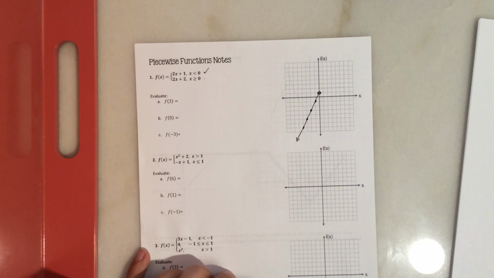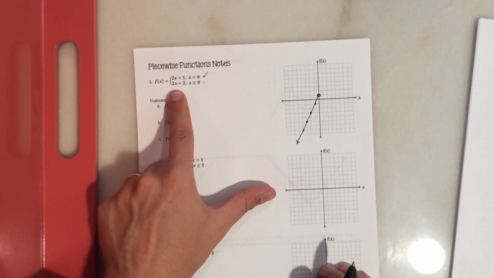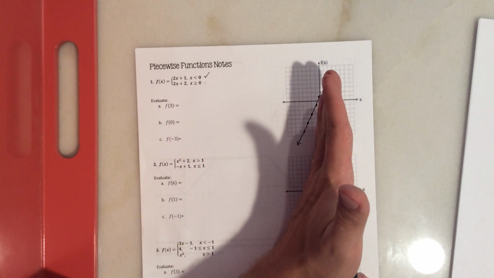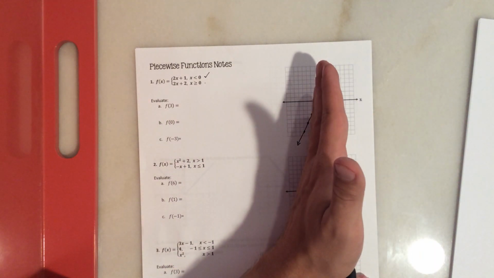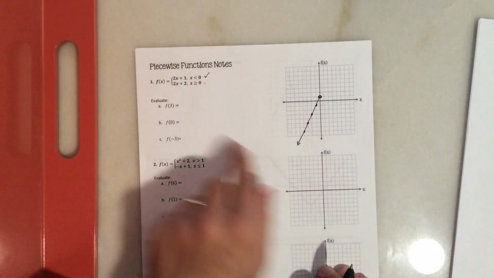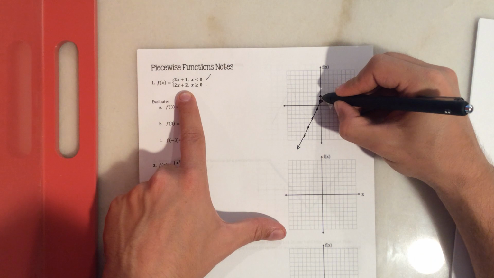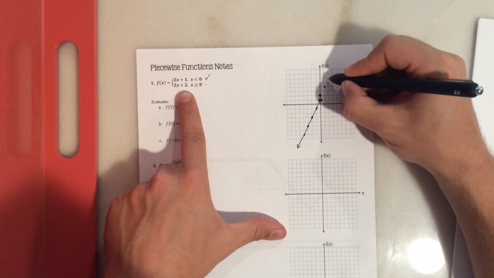Now let's look at the second piece. 2x plus 2, but only when x is greater than or equal to 0. So here x is 0. All the stuff greater than 0 is to the right of 0. So we're going to graph 2x plus 2, which has a y-intercept of 2 and a slope of 2.